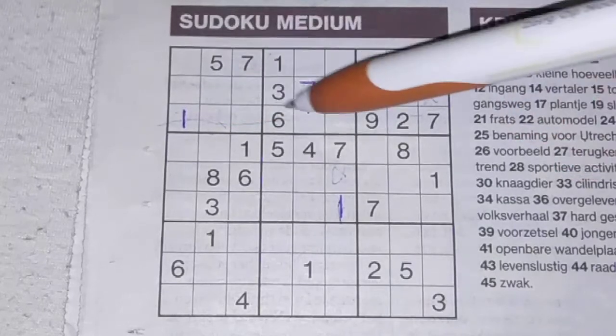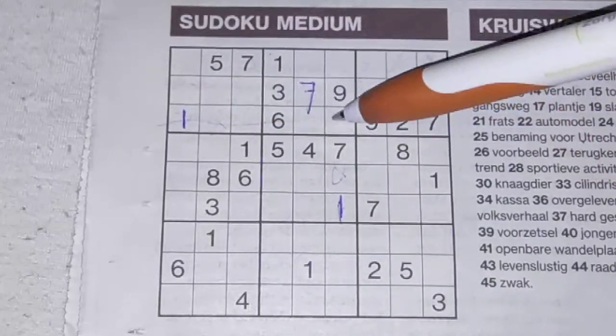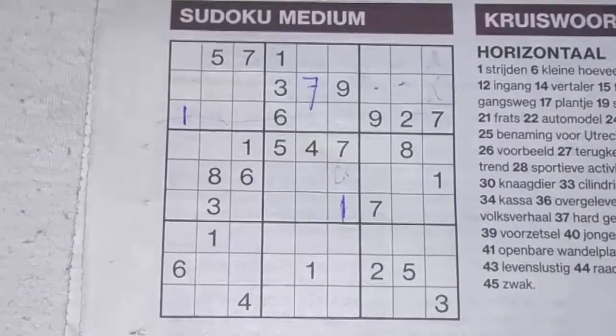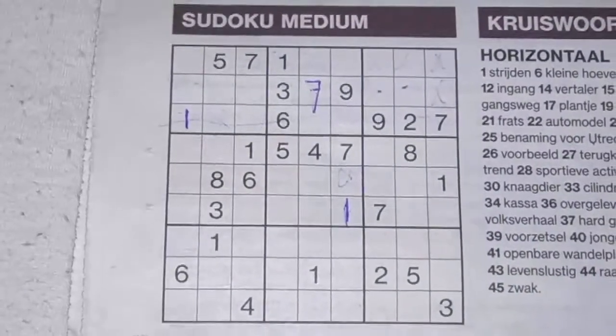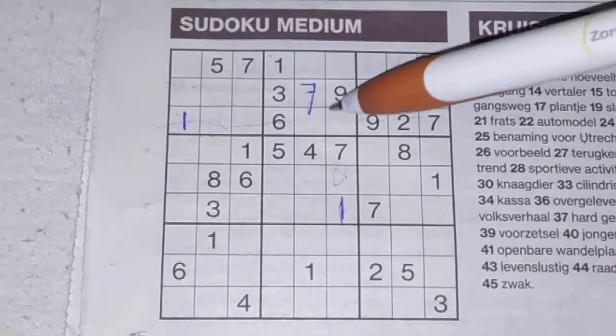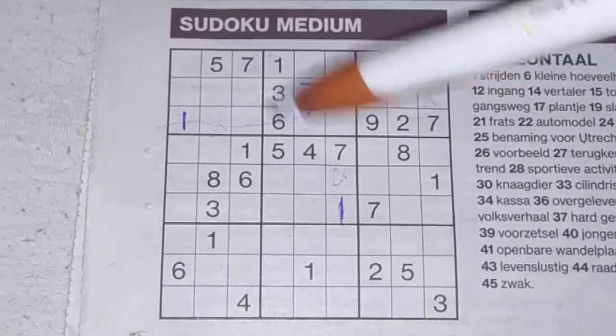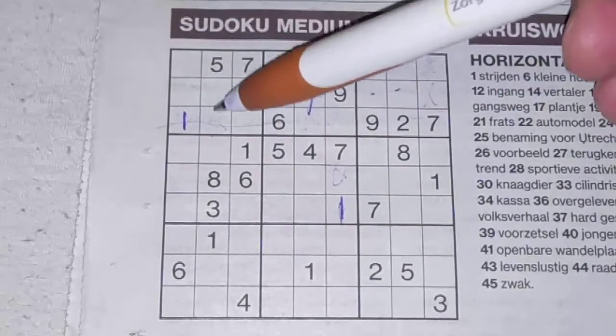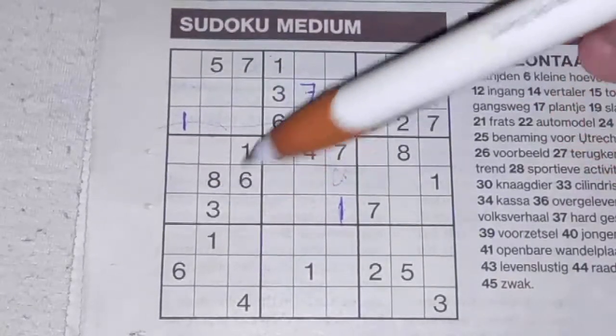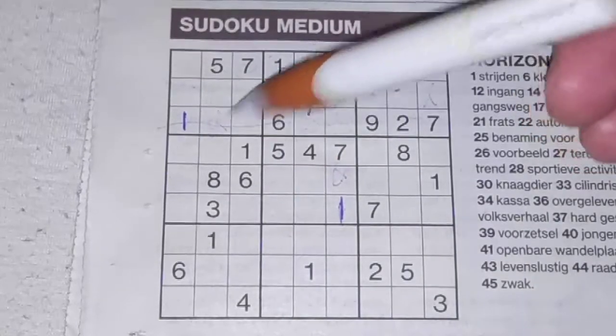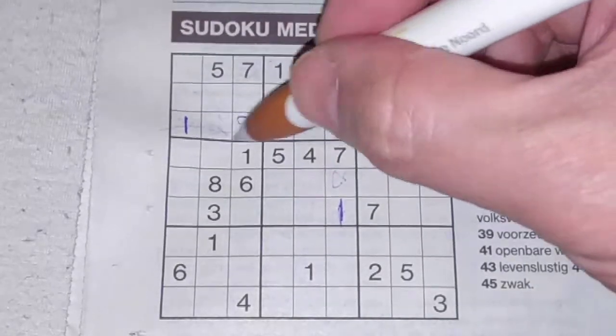Yes, in the third row, 4 missing numbers. One of the missing numbers is a 3. We have a 3 here, so no 3 in these 2 boxes. So the 3 could be in this box or in that box. But we have a 3 over there, so no 3 here. The 3 should be here.